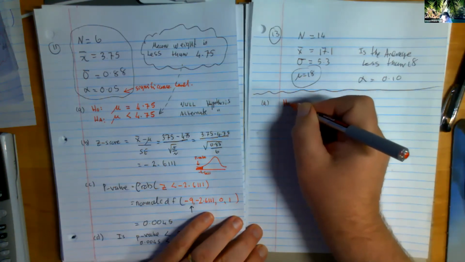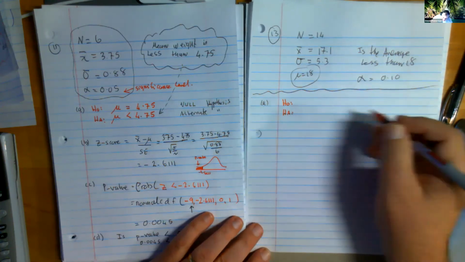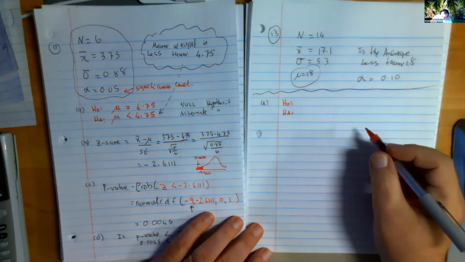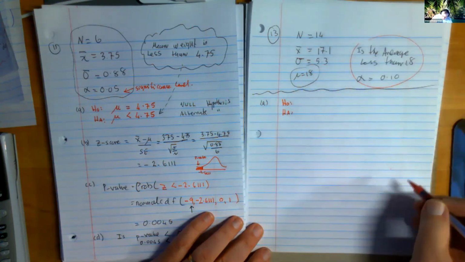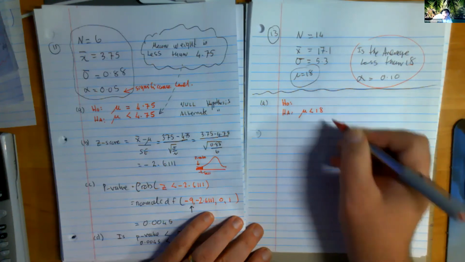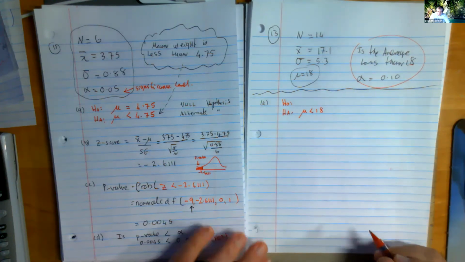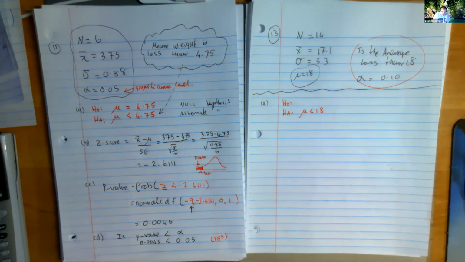And you're going to make me happy this time by doing part of the answer for me. So I'm being asked, is the average less than 18? Is mu less than 18? What do we write down in the null this time?